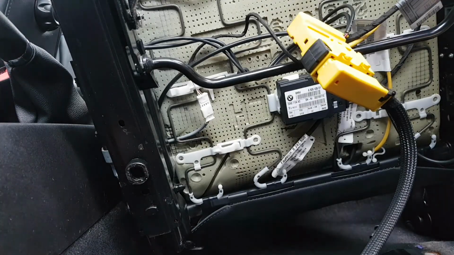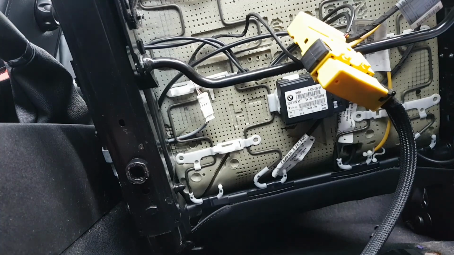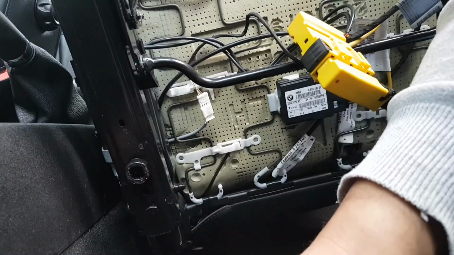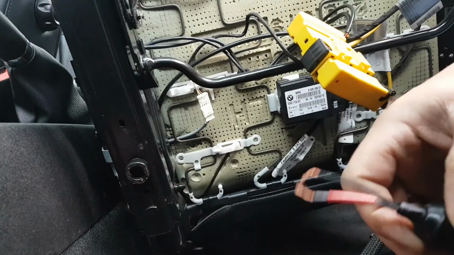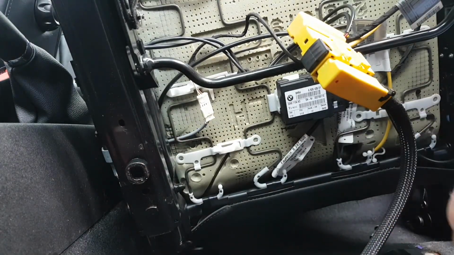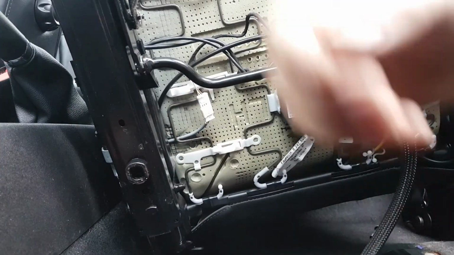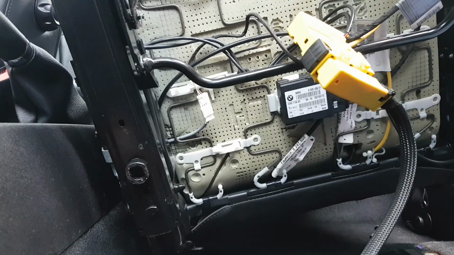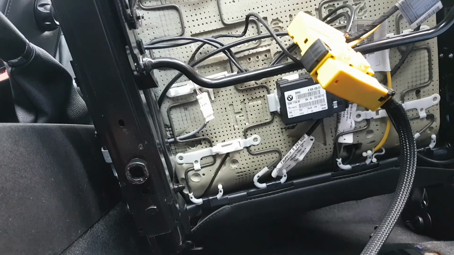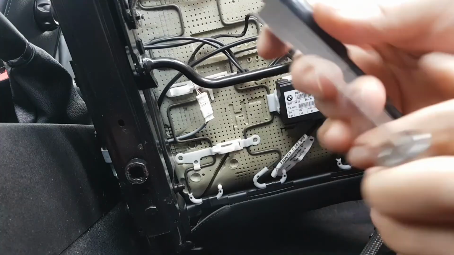Yes, ignition is on. So actually I'm gonna load test the circuit. Let me see if I have my test light. Sorry about that, guys. So let's load test the circuit.